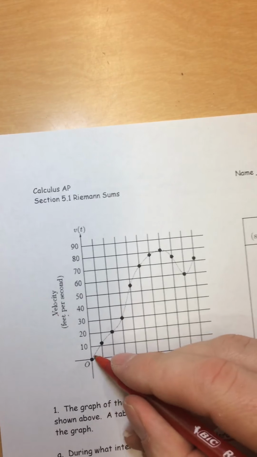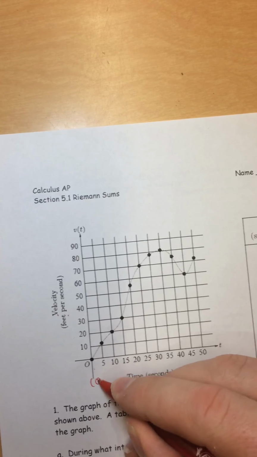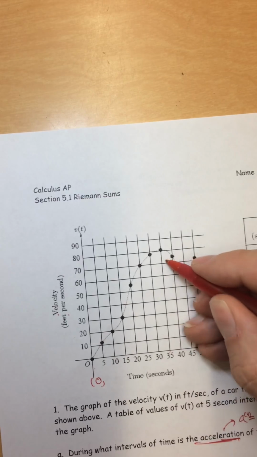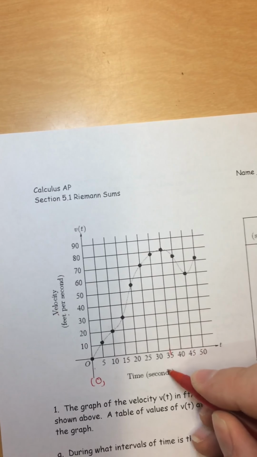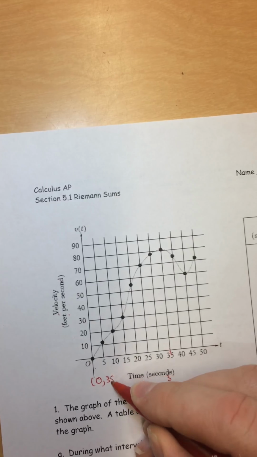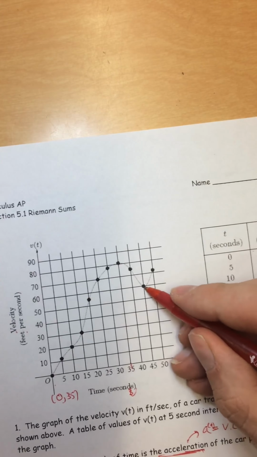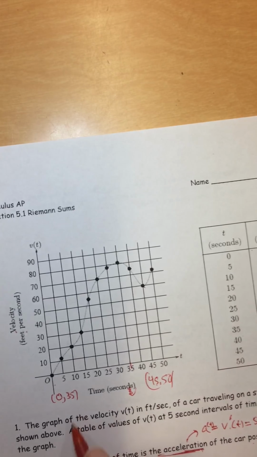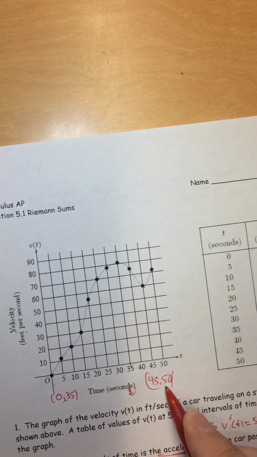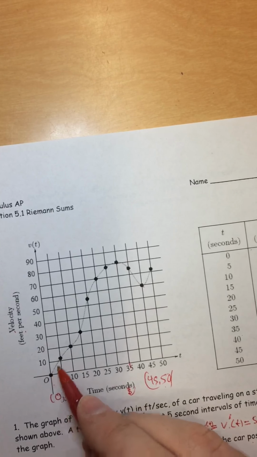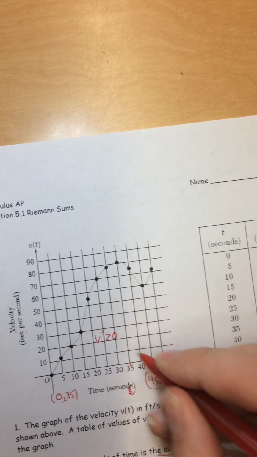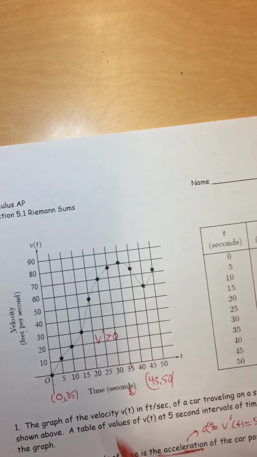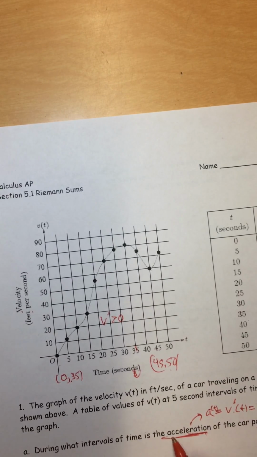And we can see that v of t is increasing from 0 to 35. And it also increases from 45 to 50. So this interval union this interval is the areas where the velocity is increasing. And since velocity is increasing, v prime is greater than 0. The derivative of velocity is the acceleration, which is what it was asking us about.